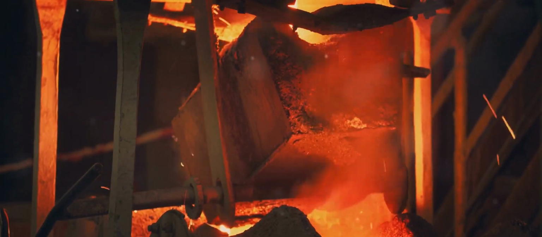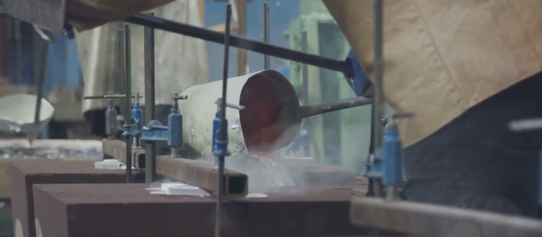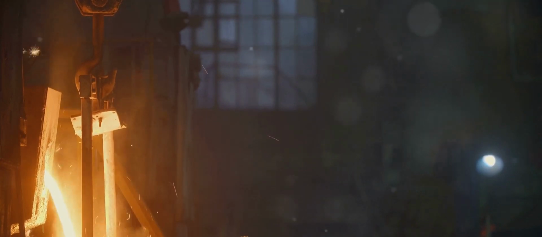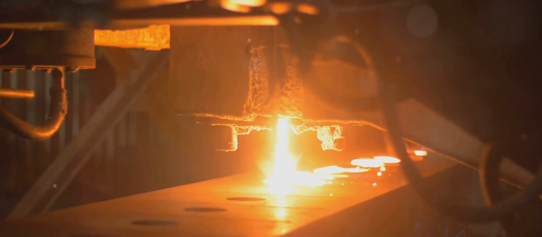However, casting isn't a one-size-fits-all process. Depending on the material, mold, and method used, there are different types of casting processes. Some common ones include sand casting, die casting, investment casting, and centrifugal casting. Each type of casting has its own advantages, disadvantages, and applications. Sand casting, for example, is great for large and low-cost parts, while die casting is used for high-volume and high-precision parts.